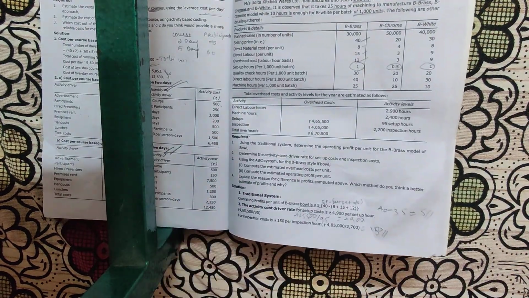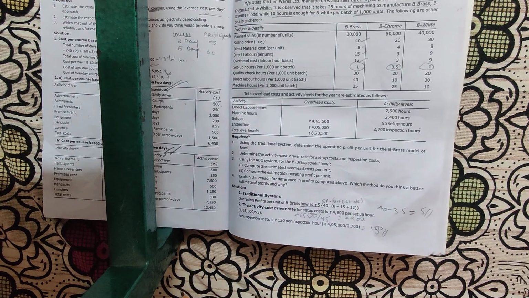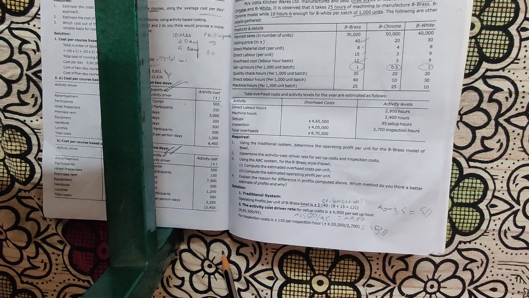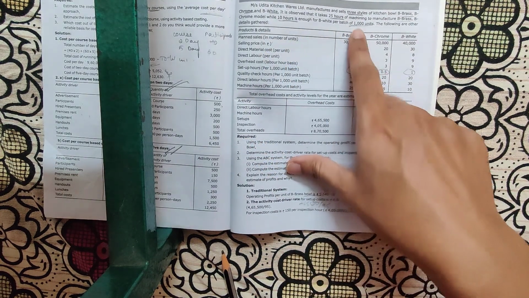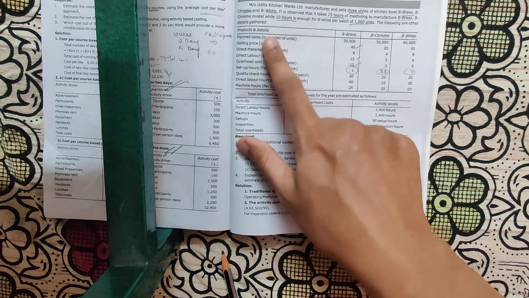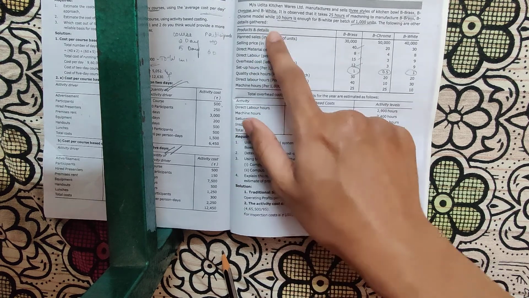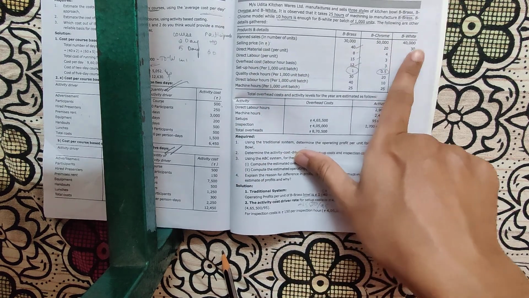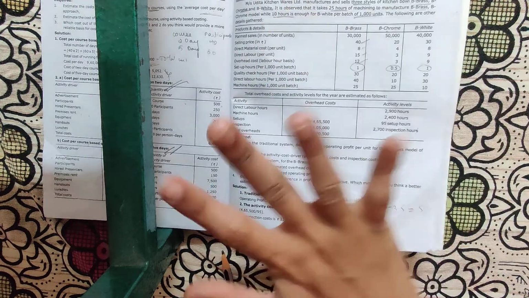So that was illustration 5. Now next you have illustration 6. Illustration 6 says Miss Udita Kitchen Wares Limited manufactures and sells 3 styles of kitchen ware, that is B brass, B chrome, B white. It is observed that it takes 24 hours of machining to manufacture a B brass or B chrome model, while 10 hours is enough for B white, per batch of 1,000 units. The following are the details given to you for B brass, B chrome and B white.